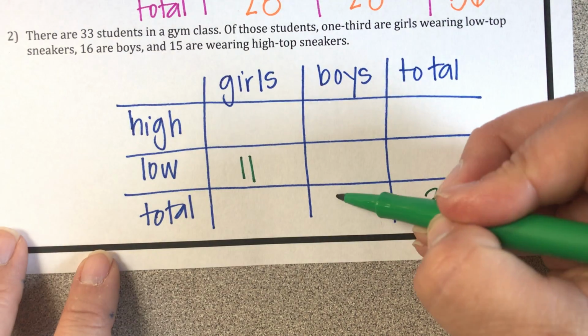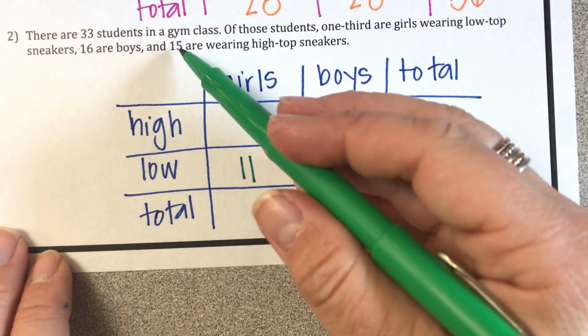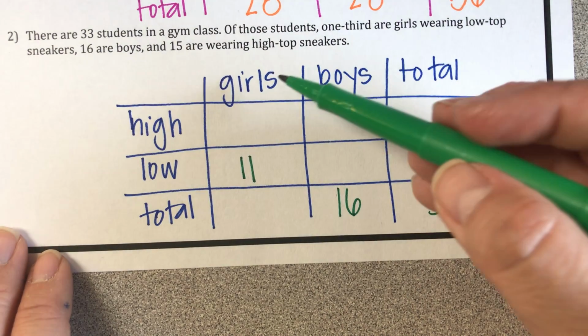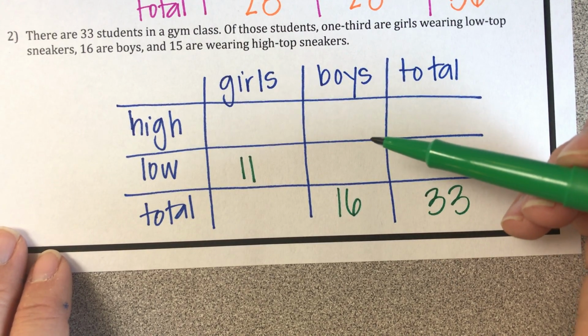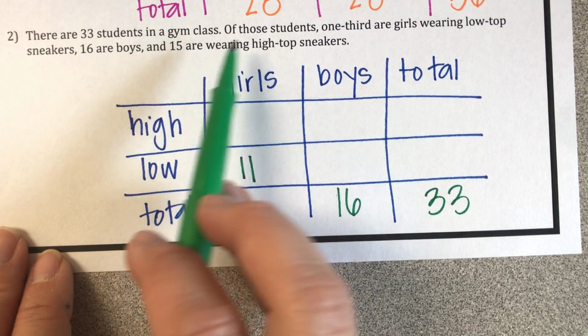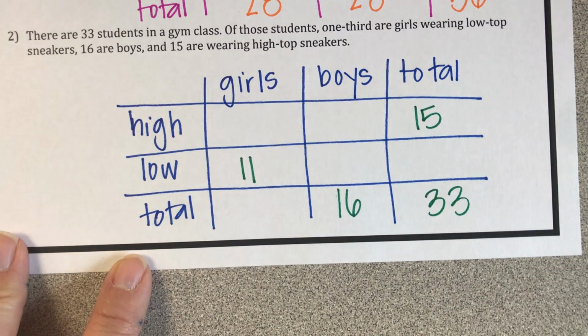Nope, it just said 16 are boys. So the boys total is 16. And then 15 are wearing high top sneakers. So the total for the high tops would be 15.